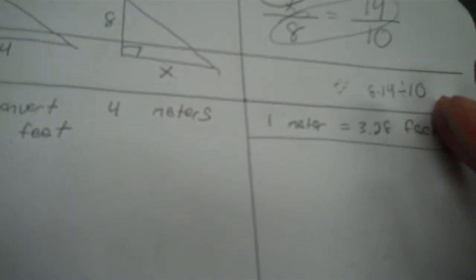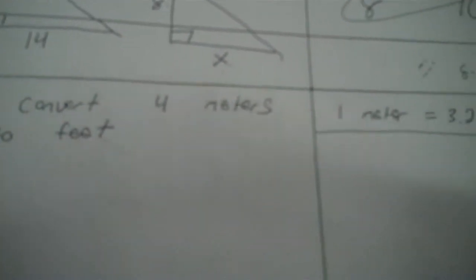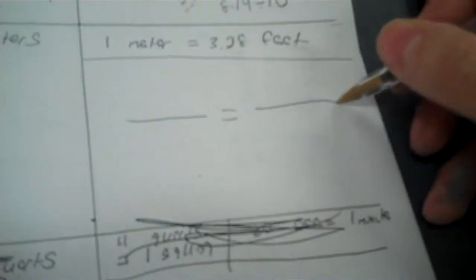Okay, number 7. Convert 4 meters to feet. 1 meter equals 3.28 feet. We had an assignment on this where we used proportions to solve. So this right here is one of the ratios. 1 meter is 3.28 feet.